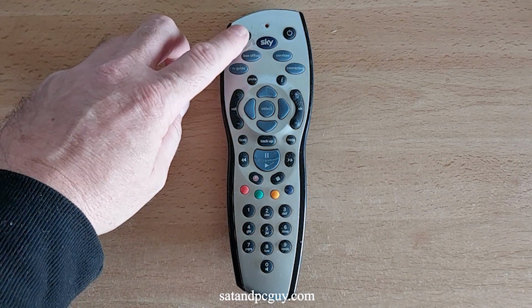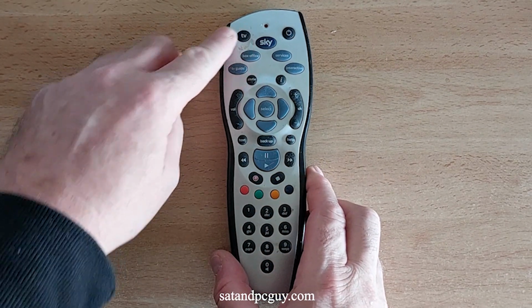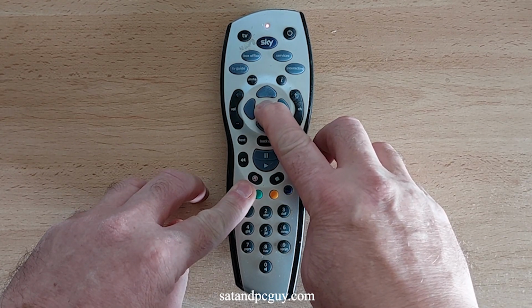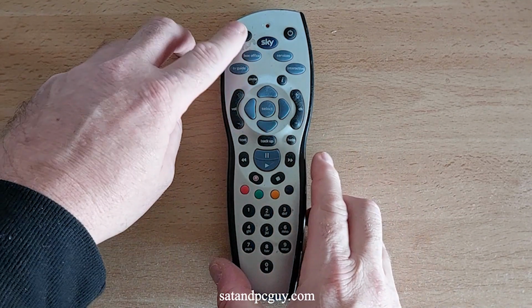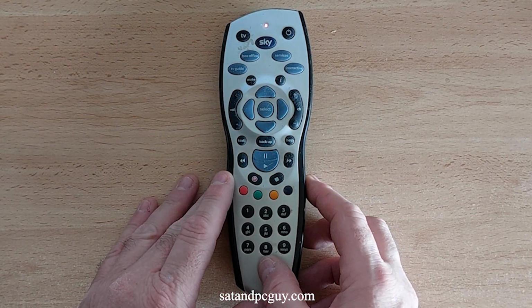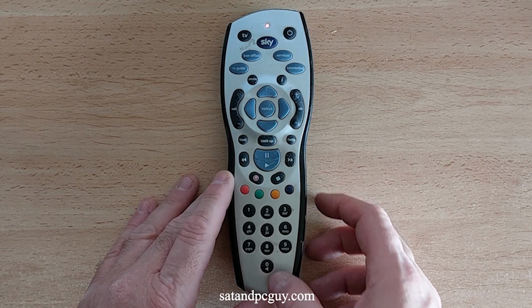Then press and hold the select and red button. The red light at the top of the remote control should flash twice. Press TV again and input your 4-digit code. I shall input code 0060, the brand code for Samsung TVs. The red light should flash twice to say it recognized the code.